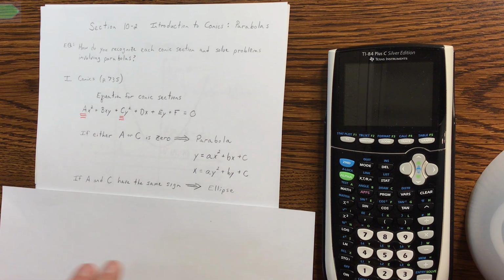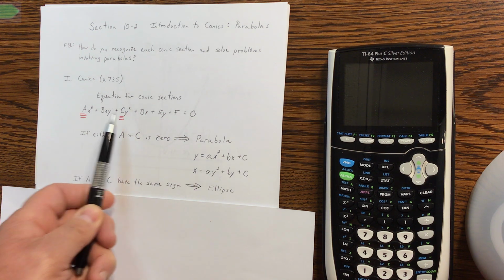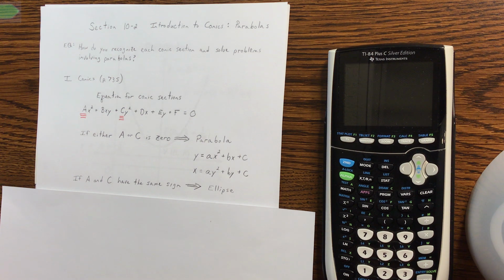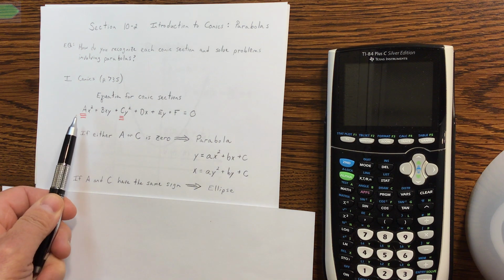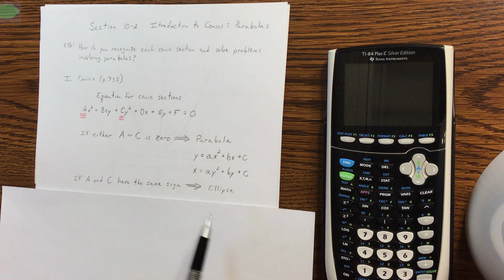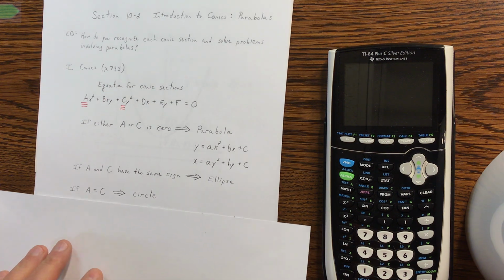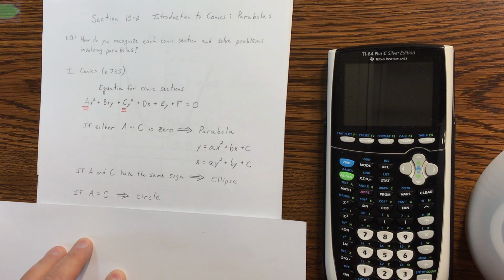All right, now if a and c, in other words, the coefficient of x squared and the coefficient of y squared, have the same sign, that means if they're both positive or if they're both negative, that's going to be an example of an ellipse. It doesn't matter what the values of a and c are, they just have to have the same sign. This has to be a positive, this has to be a positive, or this has to be a negative, this has to be a negative, in order for it to be classified as an ellipse.